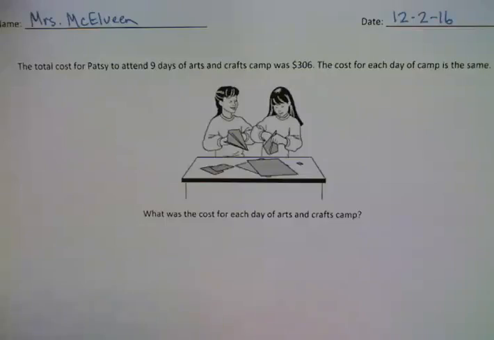This is Small Group Guided Math with Mrs. McElveen. Today is another I do. I have another word problem to think through.